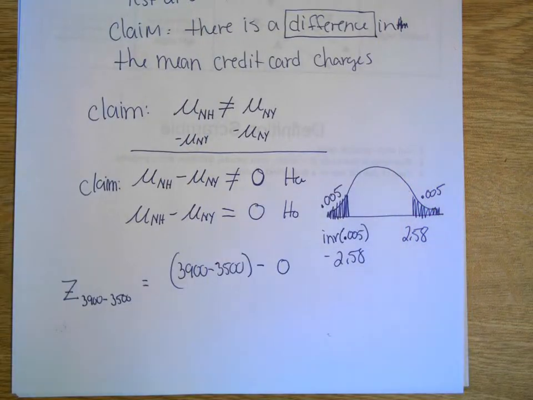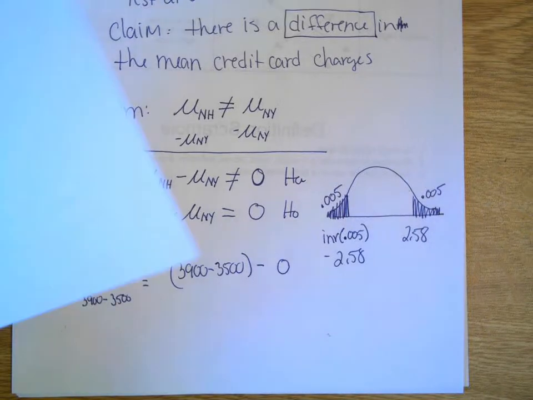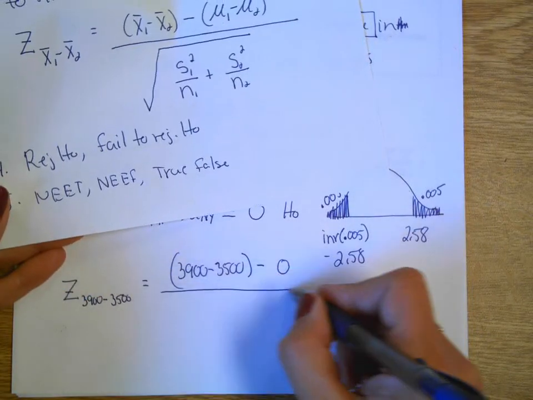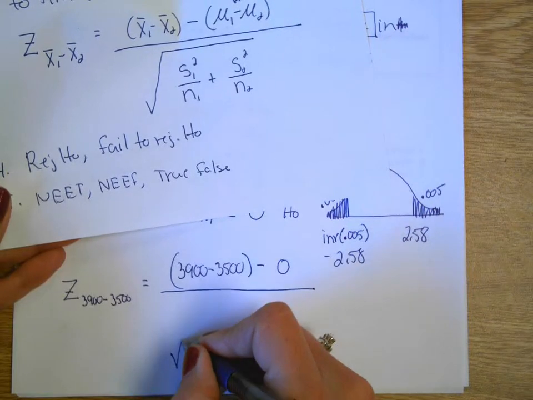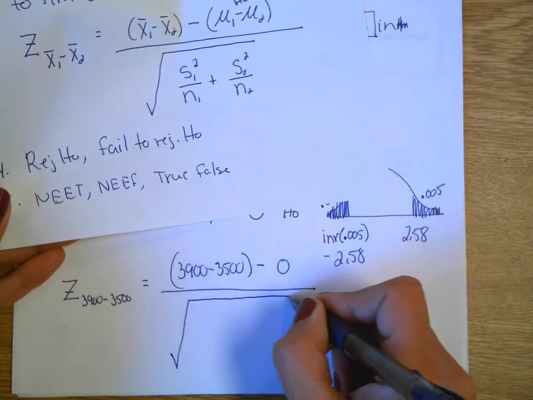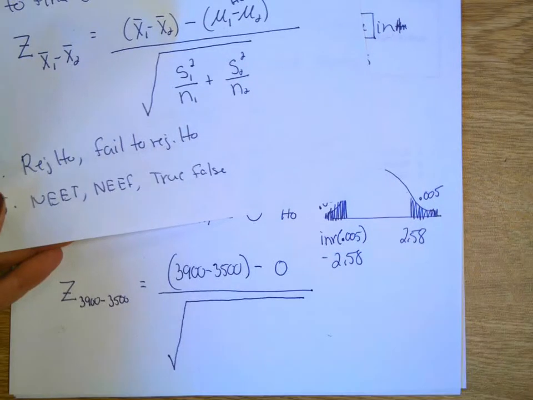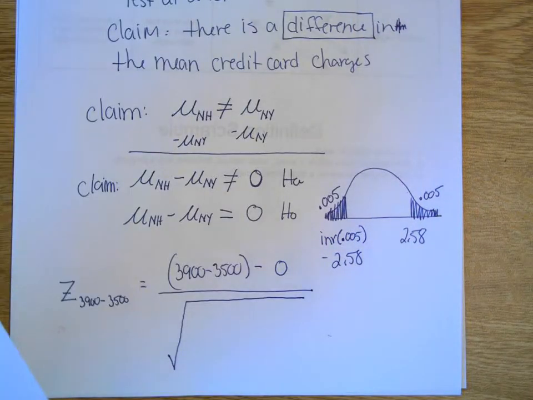And the whole, that's a 0. Most times, it's going to be 0. And then on the bottom, we've got this ugly square root. So how come the Ha is that? We always test the Ho, though. Every time we do a hypothesis test, we're testing the Ho to see whether we're going to keep it or reject it. I don't care where the claim is at. It's just the process we go through.